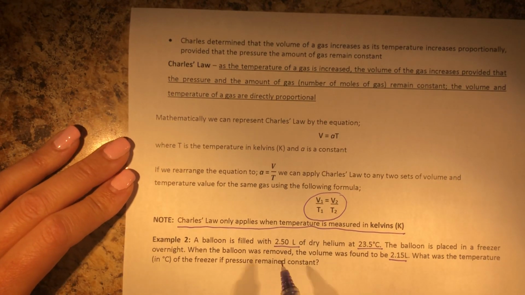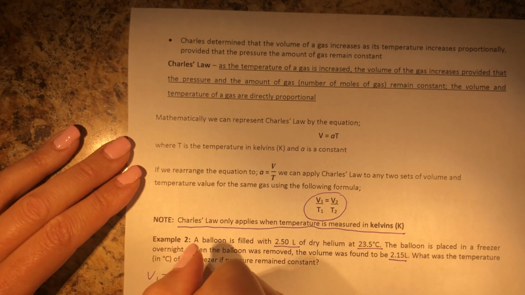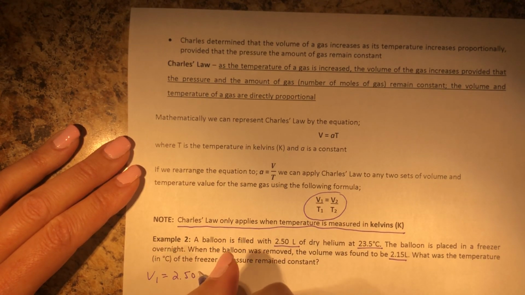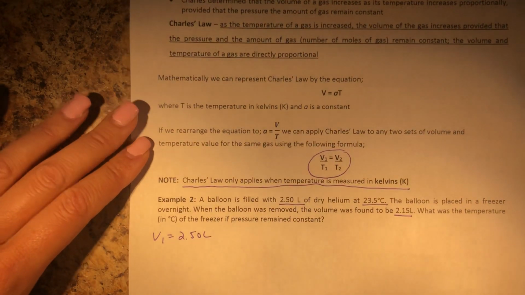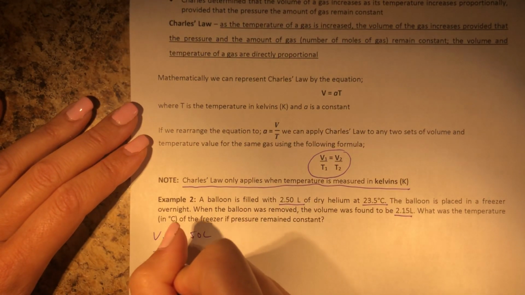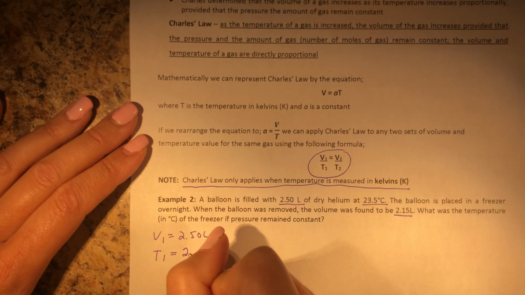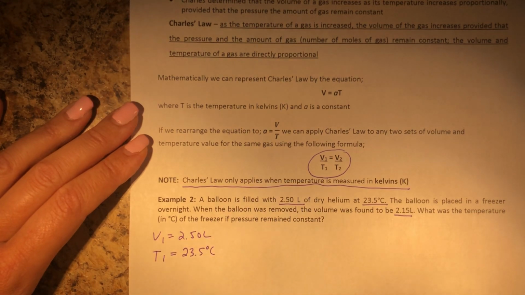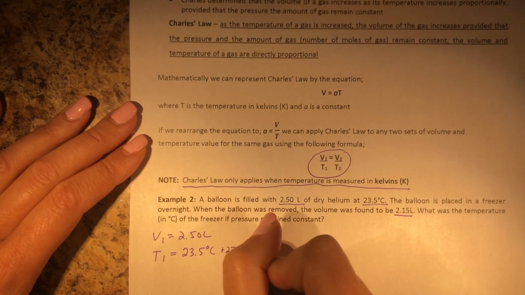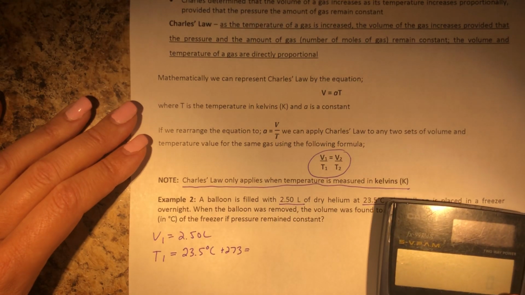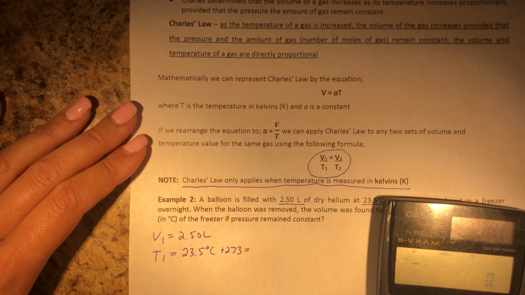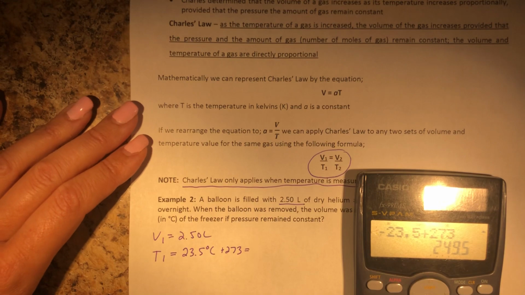So what are we given? We have V1 is equal to 2.50 liters. And our temperature, T1, is equal to 23.5 degrees Celsius. Okay, so we put that into Kelvin. We just learned how to do that. We add 273. We can just do that in this space right now. 23.5 plus 273, and we get 296.5.